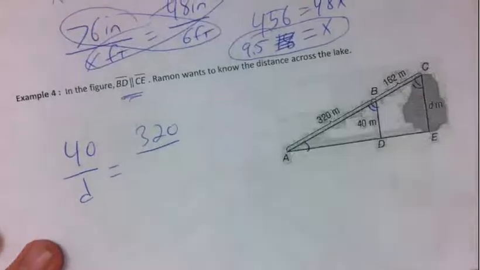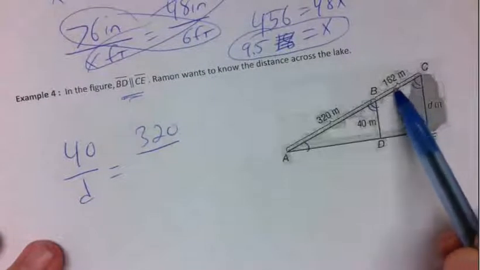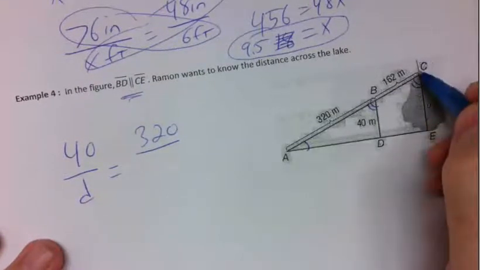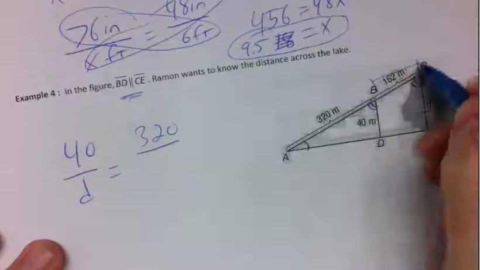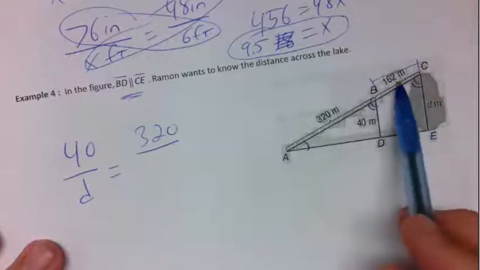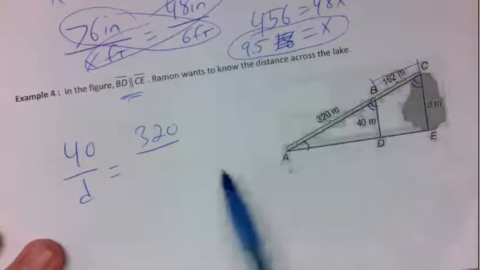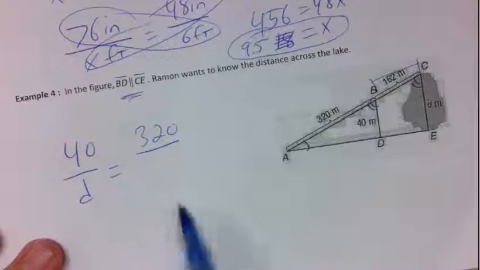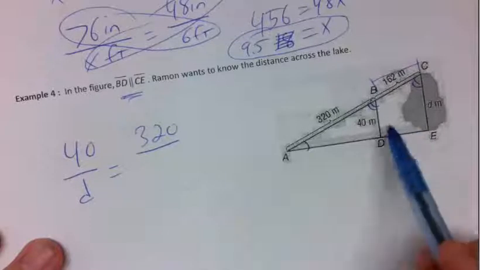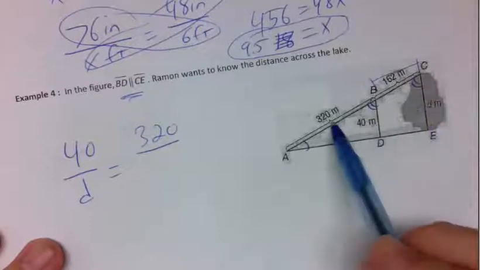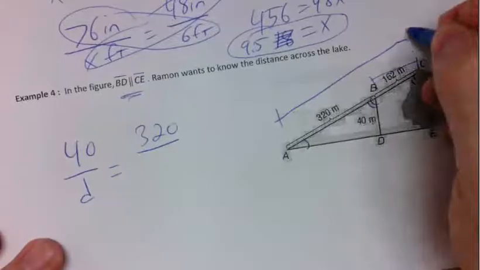and here's where most people are going to mess up, it's not 162. 162 is just the distance from here to here, right? That's not an actual side of the triangle. So it's not just see 3 numbers and throw them into a proportion. You really got to think of what corresponds with what. The 40 goes with D. The 320 actually goes with the whole thing.